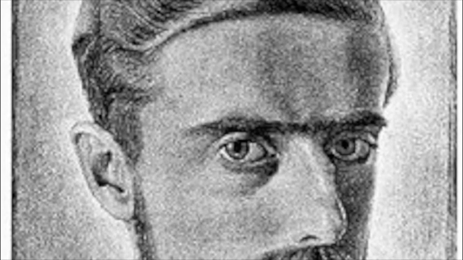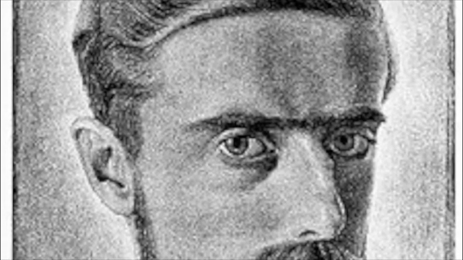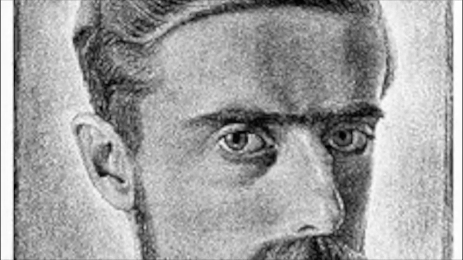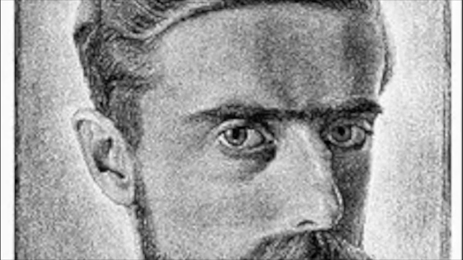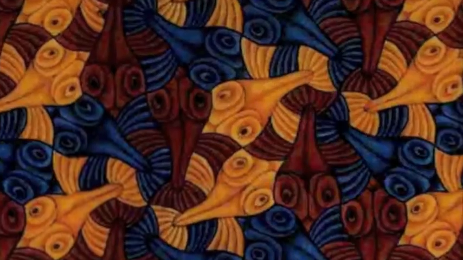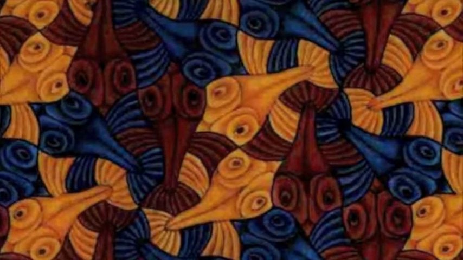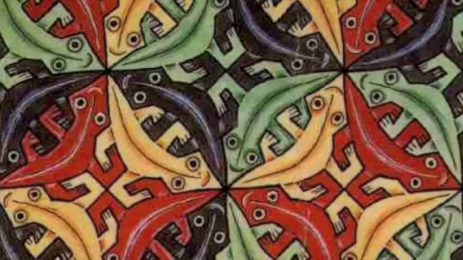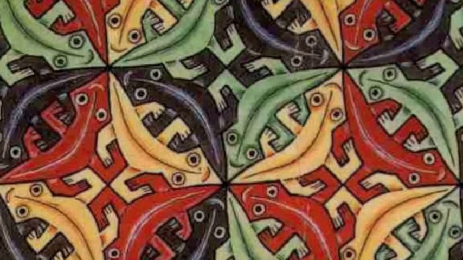M.C. Escher was known for his tessellation artwork. He used reflection, glide reflection, translation, and rotation to create unique patterns. The following pieces of art use rotation, glide reflection, translation, and two separate but connected rotations going on within the same picture.